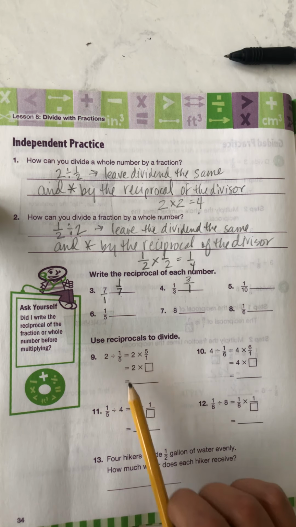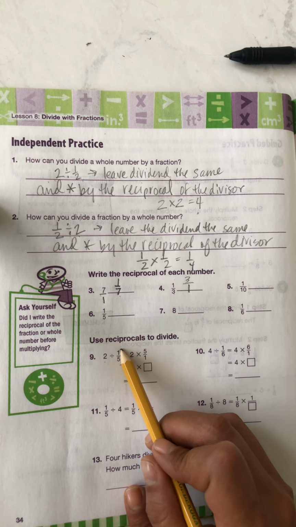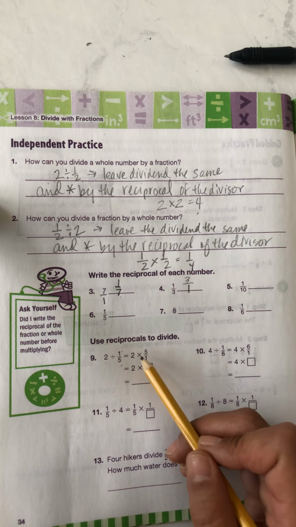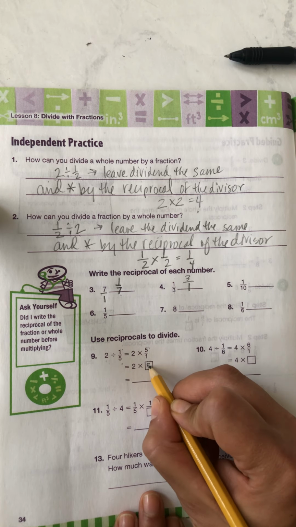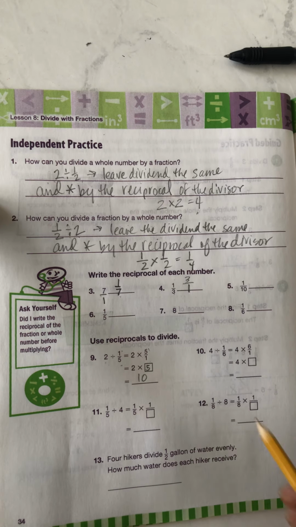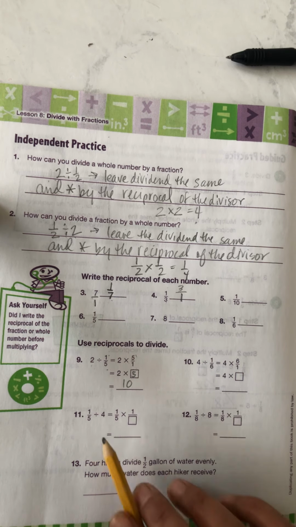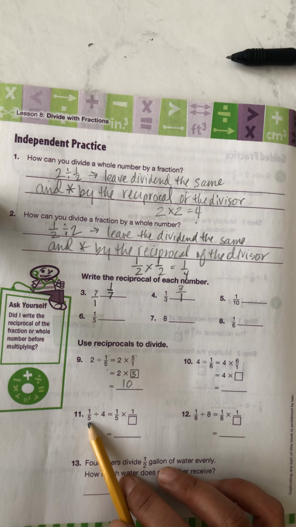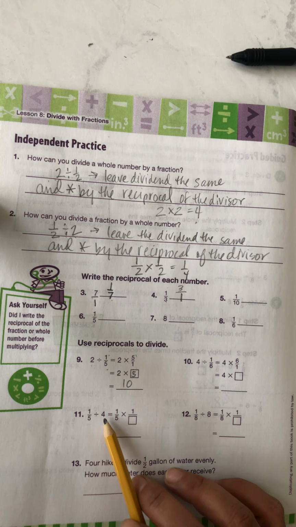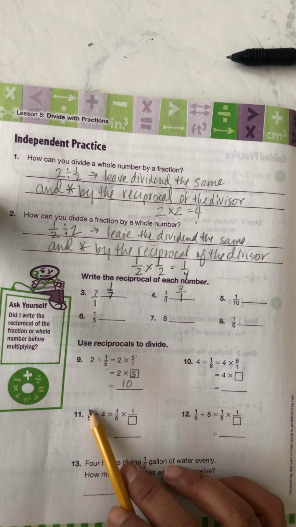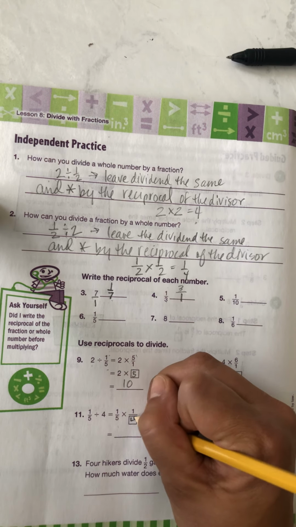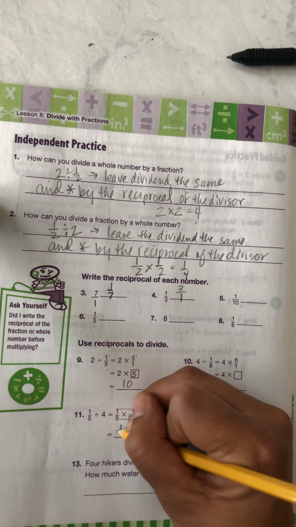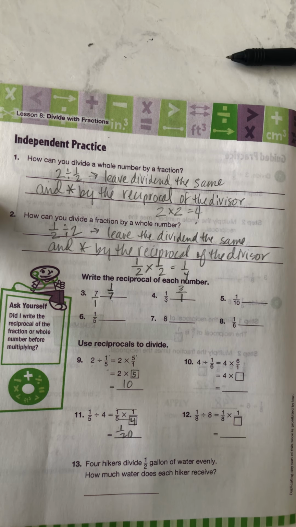Use reciprocals to divide. So if I have 2 divided by 1/5, really what I'm doing is 2 times 5/1, and another way of saying 5/1 is just 5. So I multiply and get 10. Same thing with this one down here. So remember, the dividend will stay the same, and you're finding the reciprocal of the divisor. So 1/5 divided by 4 is really 1/5 times 1/4, and then you just multiply across and get 1/20.